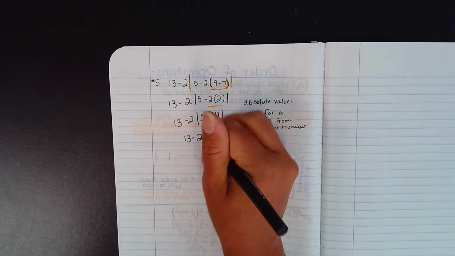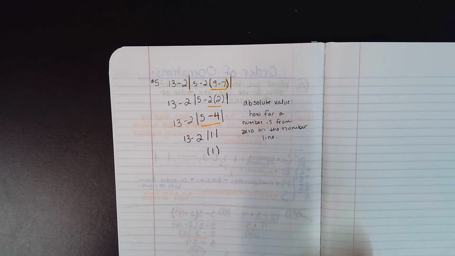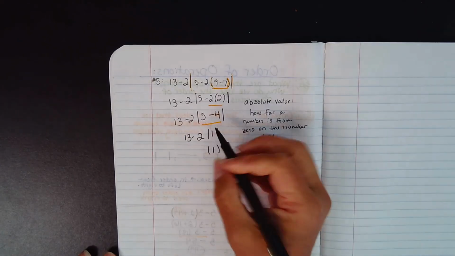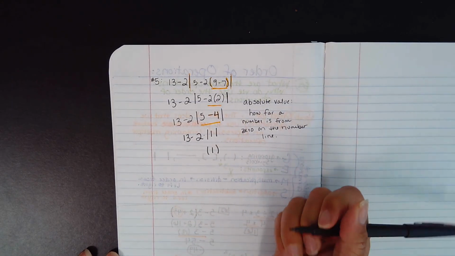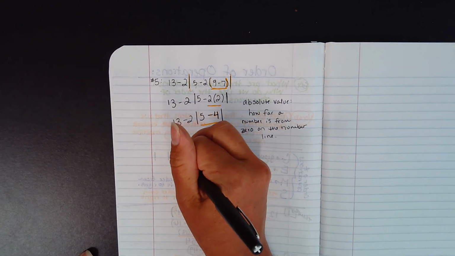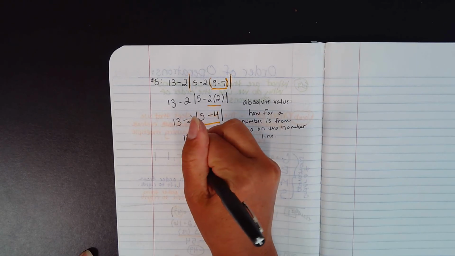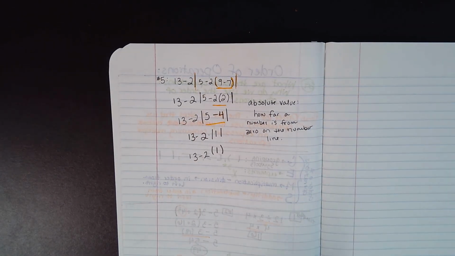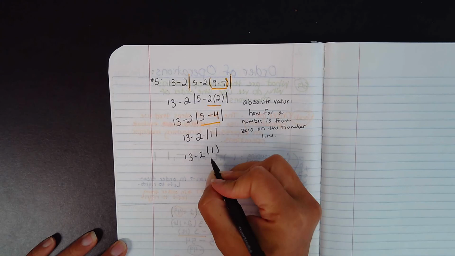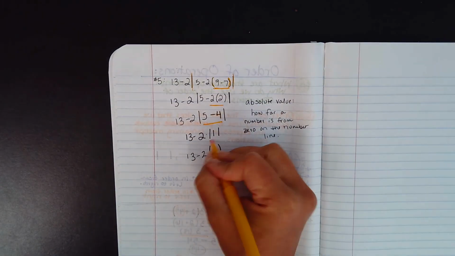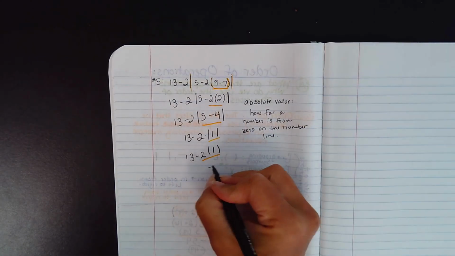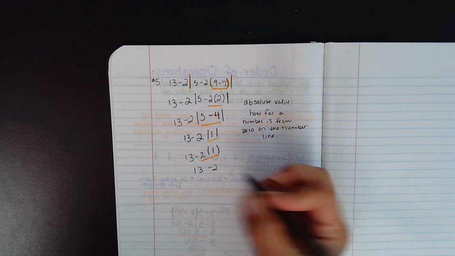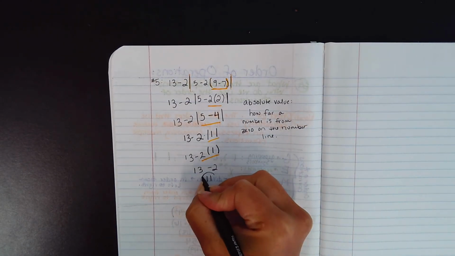So I'm going to now change those absolute value bars to multiplication because I don't have any operation here between the -2 and the absolute value. So that's like saying I'm multiplying there, just like we would if it was parentheses. And I'm left with 13 minus 2 times 1. Multiplication is next. So -2 times 1 is still -2. And 13 minus 2 is 11.